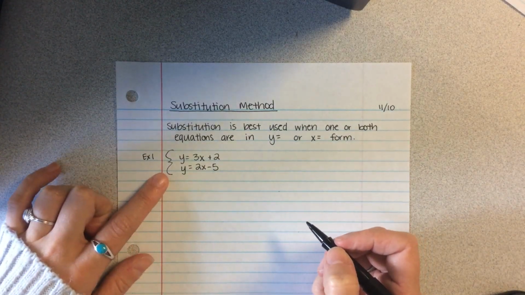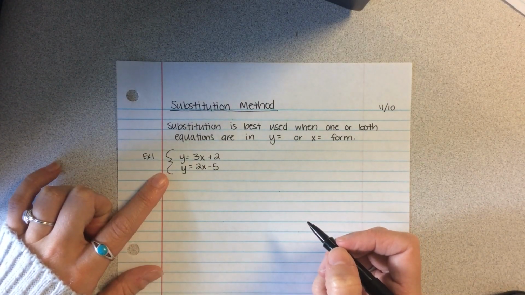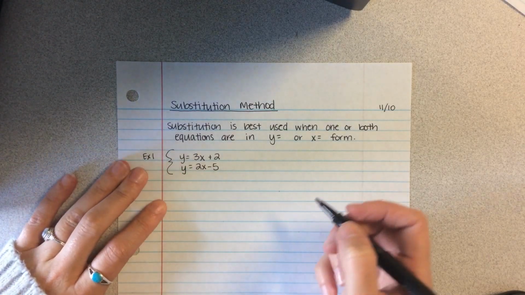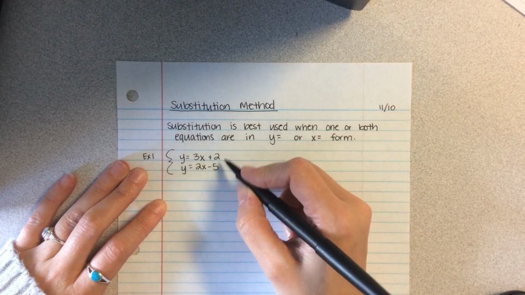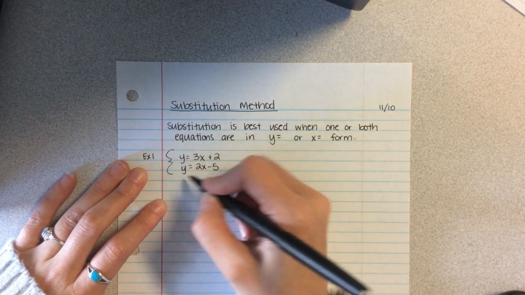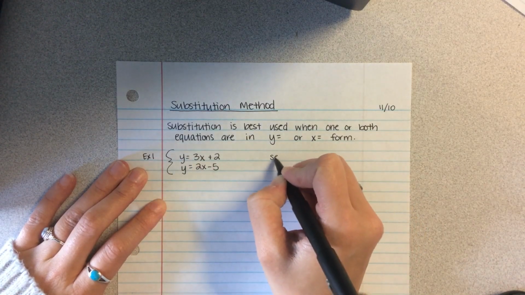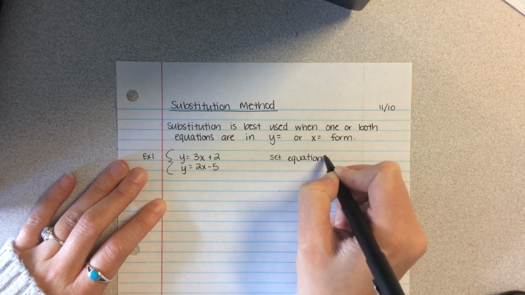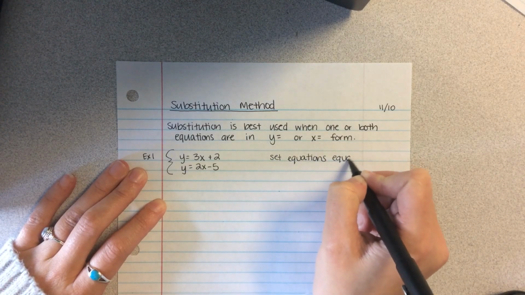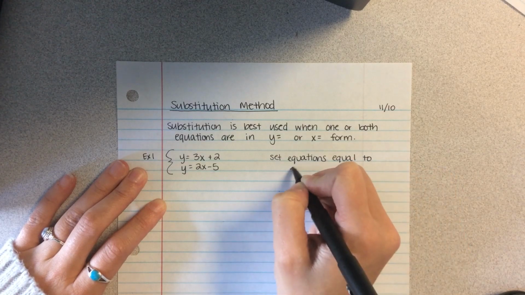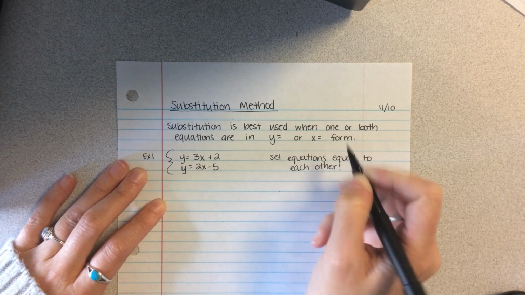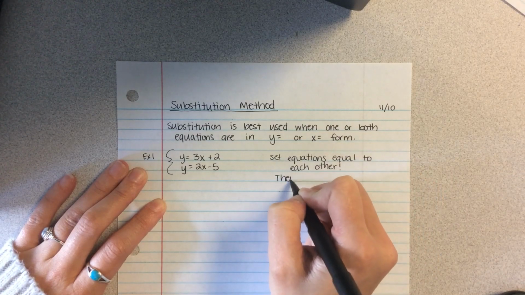So this is the easiest option, when they are both in the same form and they've got one of their variables by themselves like this. And when they are both in the same form like y equals, then we can set the equations equal to each other. And then we can solve for x.